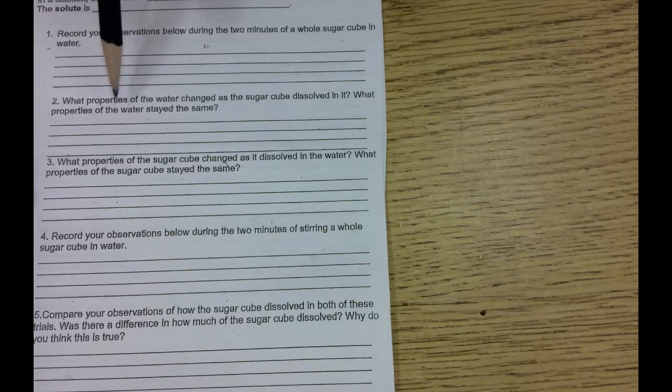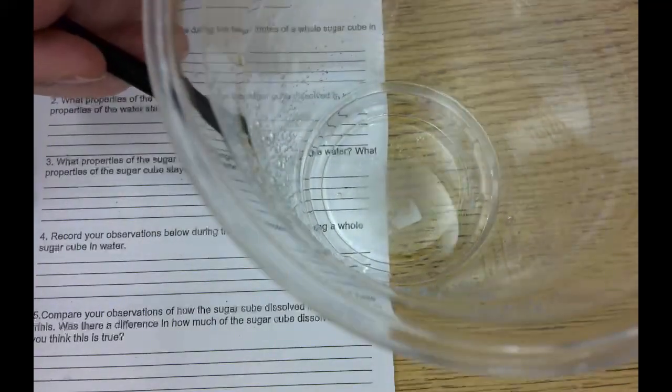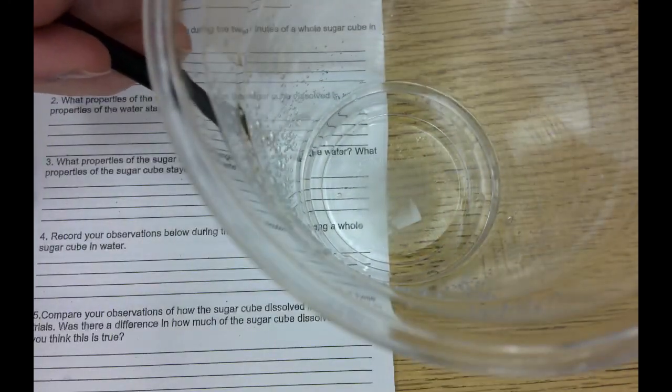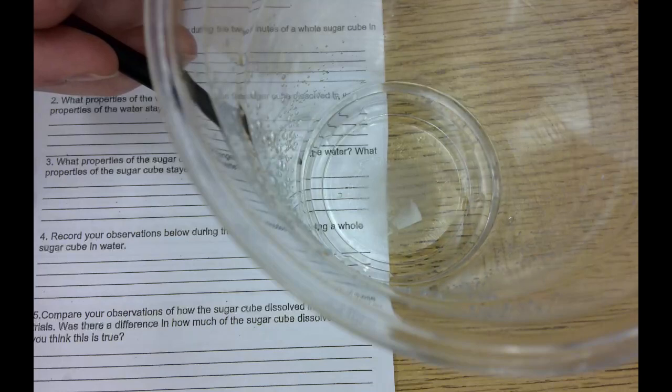All right, let's talk about this one. Number 2, what properties of the water changed as the sugar cube dissolved in it? Well, first off, we started out with just normal water. Now that we have dissolved sugar into it, this is no longer regular water. This is a new substance. This is now a sugar and water solution.